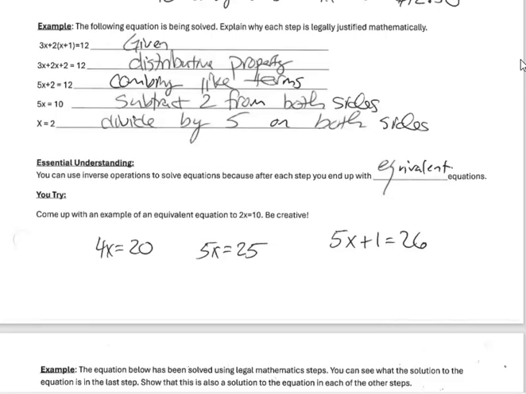So when you solve an equation using these, as they call them, legal moves, or you are using inverse operations to get the x by itself, you are basically making a bunch of equivalent equations which all have the same exact solution.